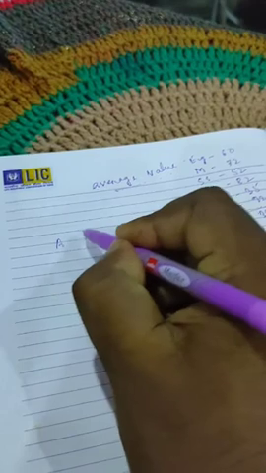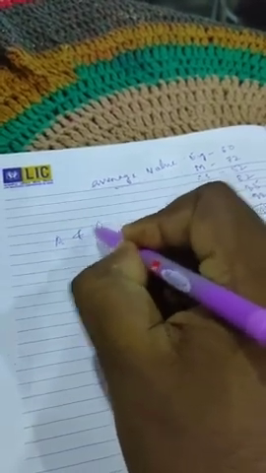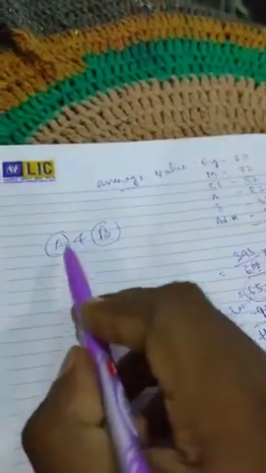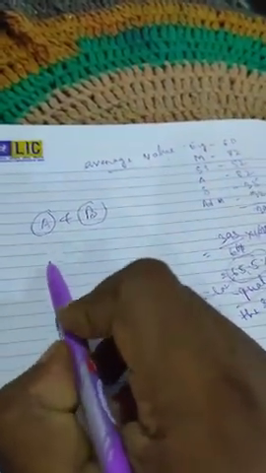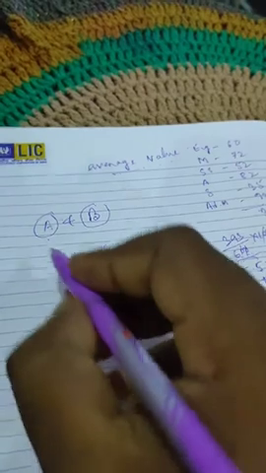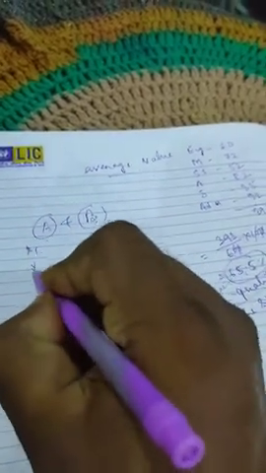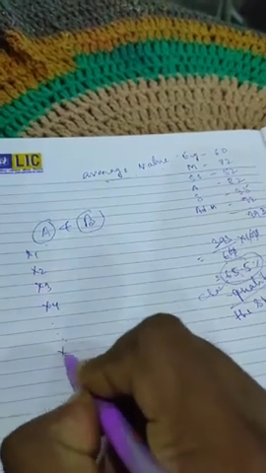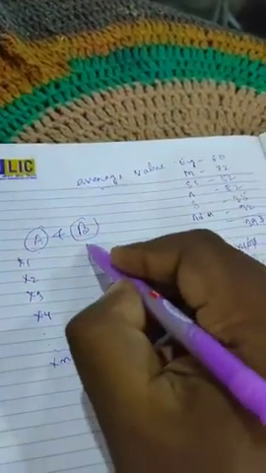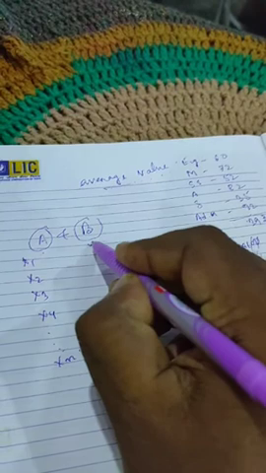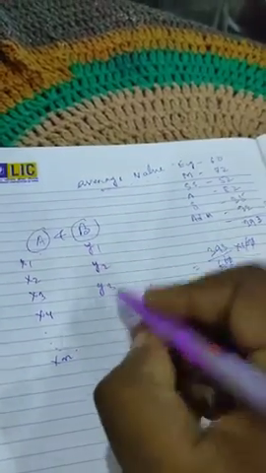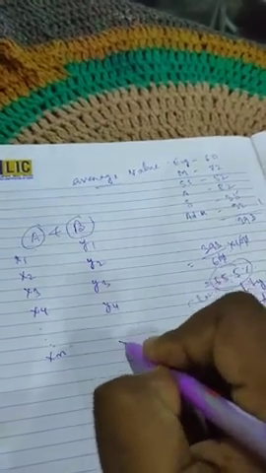For example, A and B are two factories. In factory A there are some workers, that means x1, x2, x3, x4 ... xn. Again in factory B, the workers are y1, y2, y3, y4 ... yn.